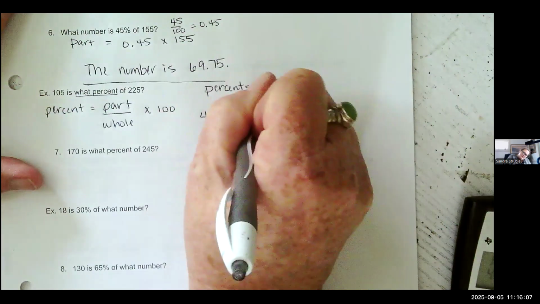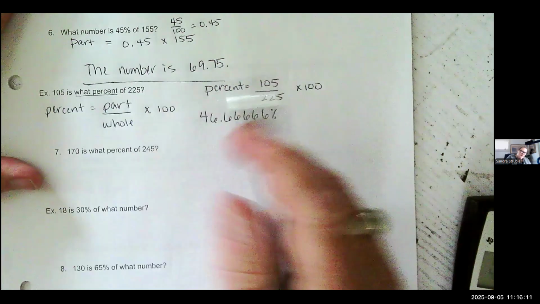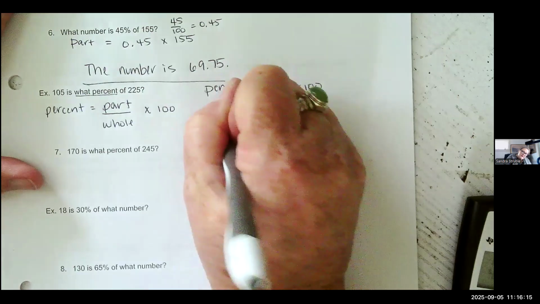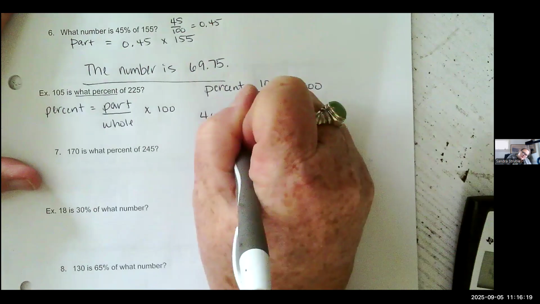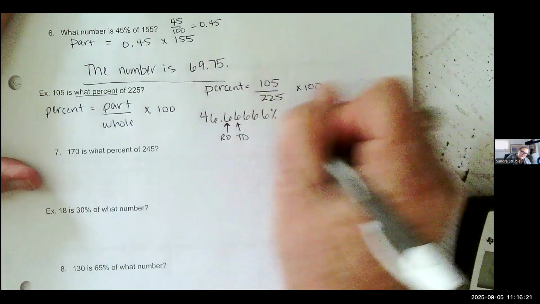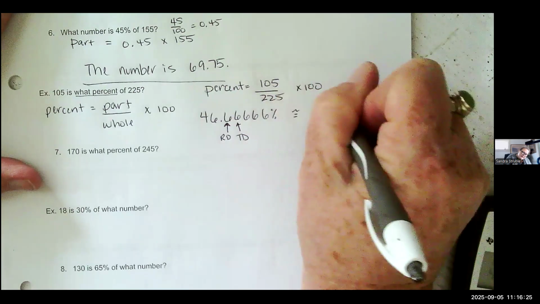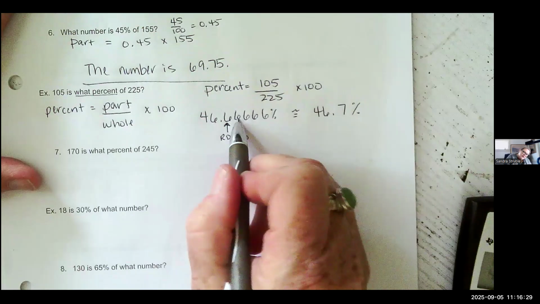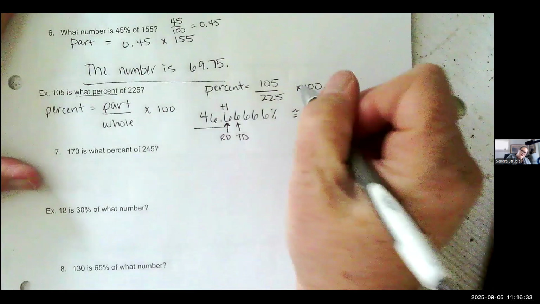Now I just made this a percent. They don't tell us what to round to, but I think in class we discussed just rounding to the 10th digit if it wasn't given, because that's my rounding digit. The number to the right is my test digit. So this is equivalent to 46.7% because 6 is larger than 5. So we add 1 to our rounding digit. Okay.